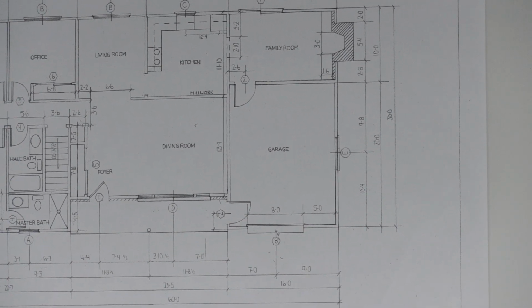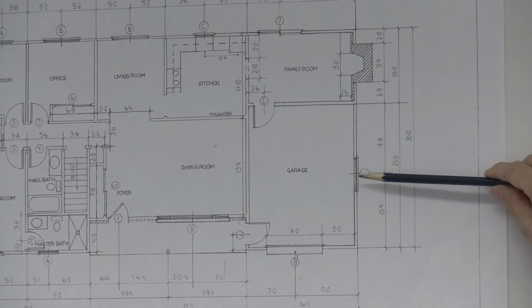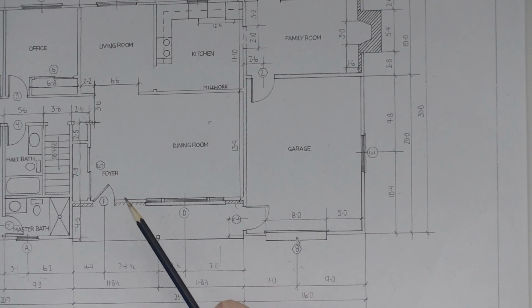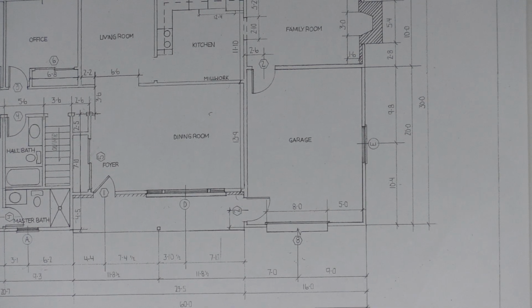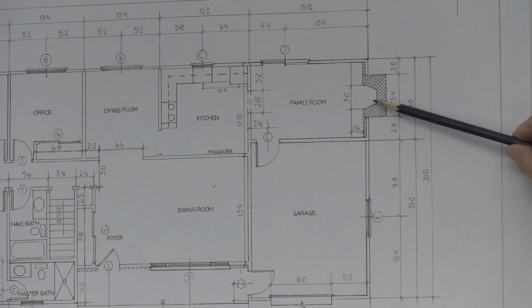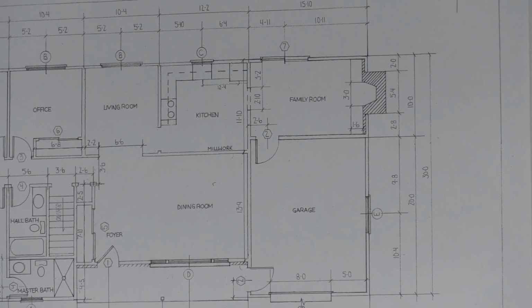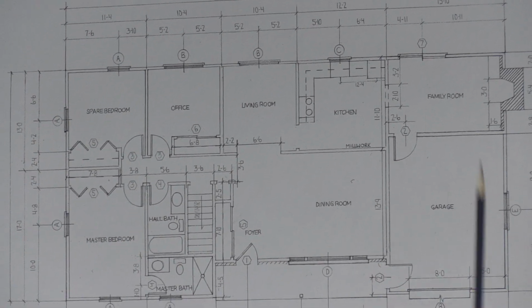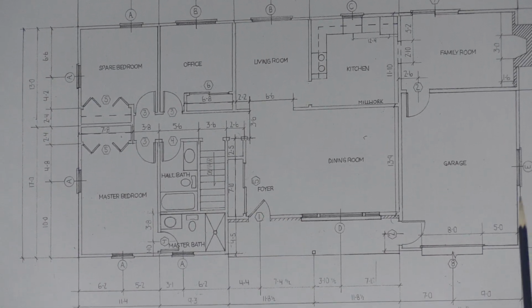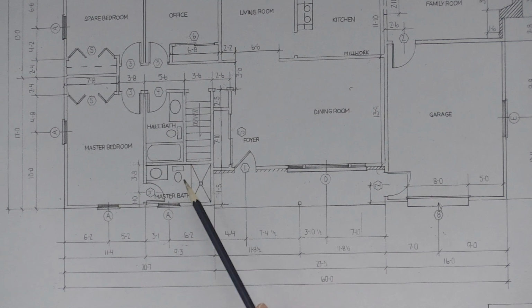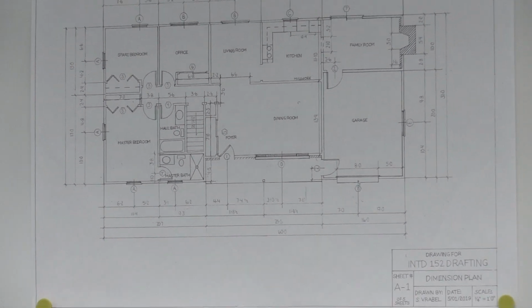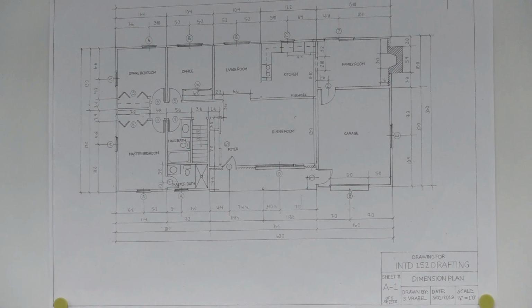We want to identify where our windows and our doors are located, to identify the fireplace, to identify closets, all the interior doors, garage doors, and the baths and the kitchens.